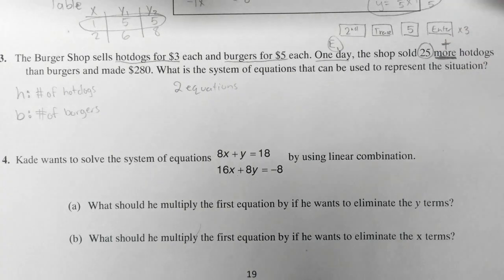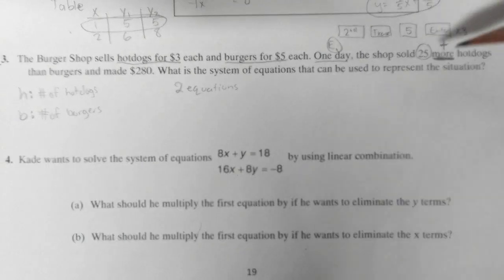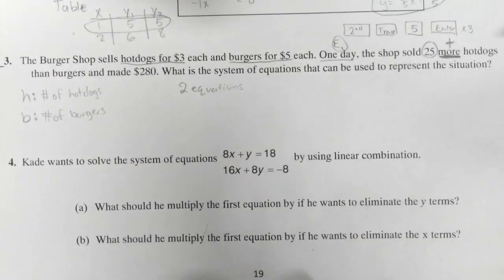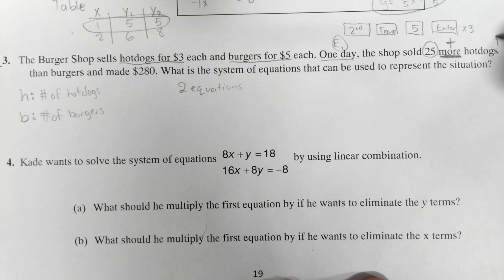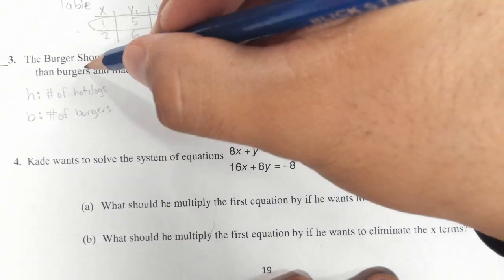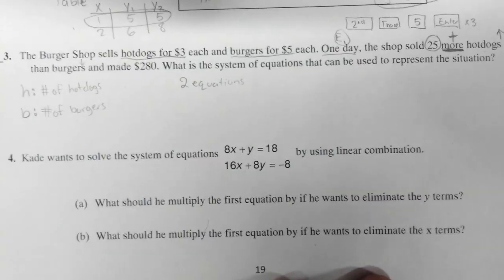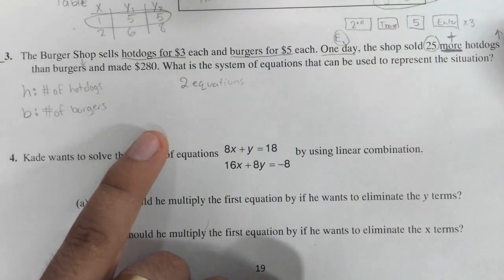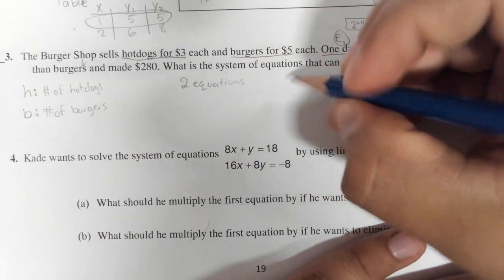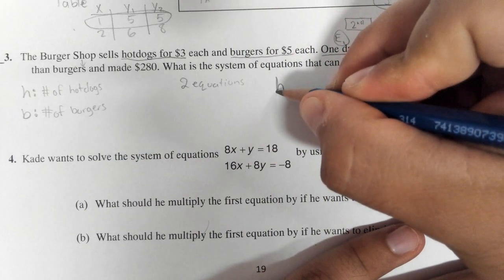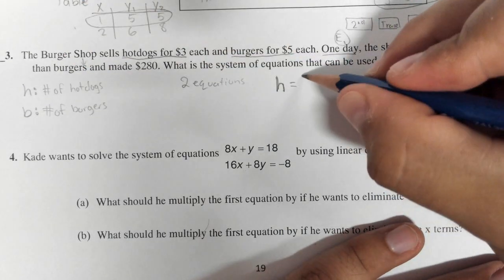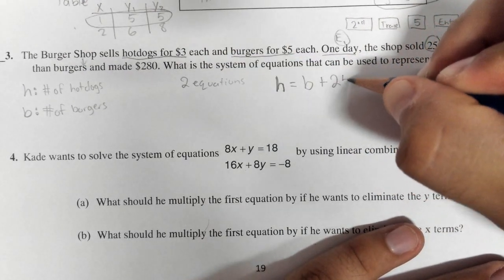And then you want to figure out which one they sold the most of, right? So we're going to read this equation again to figure out which one had more than the other. So they sold 25 more hot dogs than burgers. So my hot dogs is going to be the biggest one. My burgers is going to be the smallest one. Okay, so that means that in order to find out how many hot dogs I sold, and this equation is kind of backwards, but it's going to be that hot dogs, to figure out how many hot dogs I sold, I'm going to have to figure out how many burgers I sold, and then add 25.